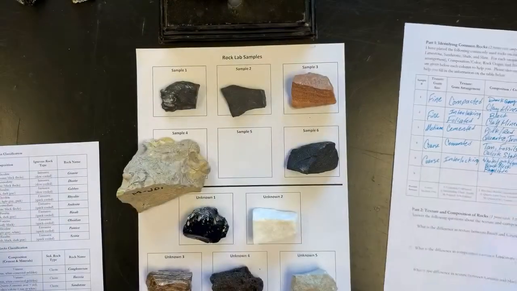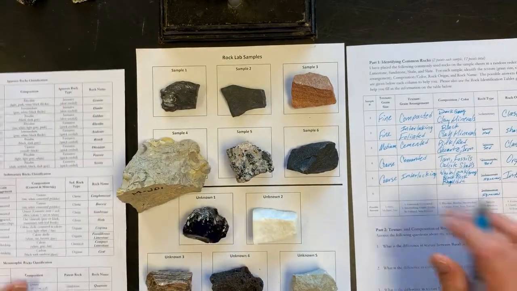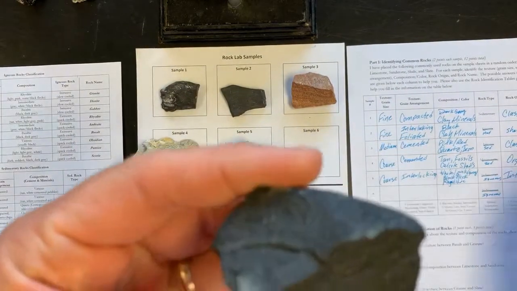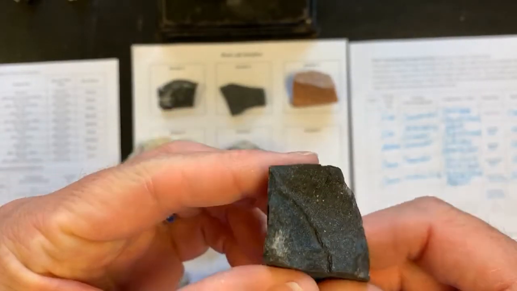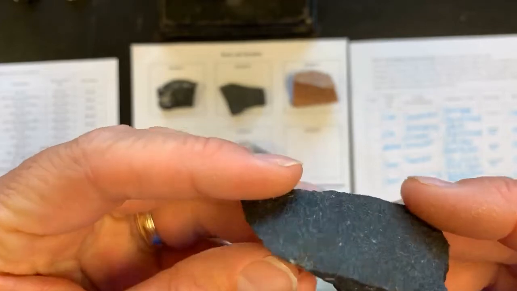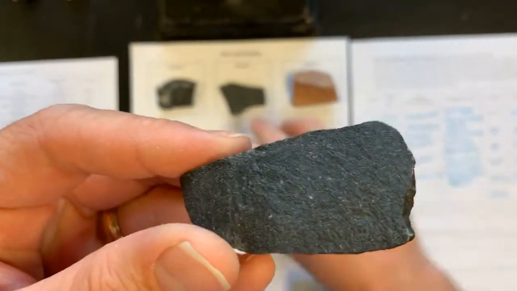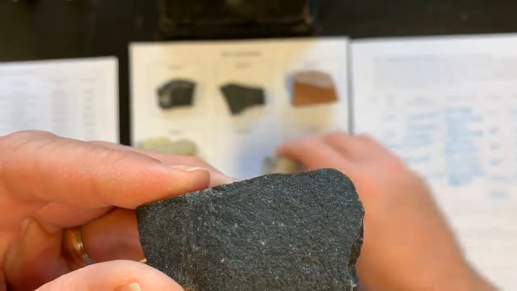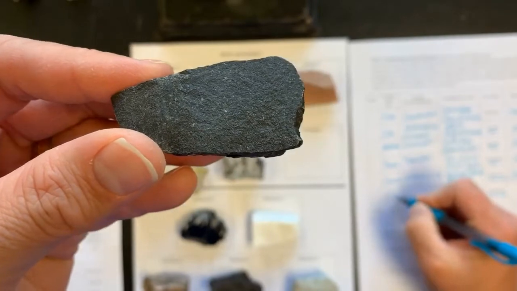All right, sample number 6 then. Sample number 6 is another very common rock. This rock is actually used in roads. The little pebbles that asphalt has in them are these. The ocean floor is paved with this. You can see that the grains are fine compared to our coarse grain one from before. These are clearly fine grains in sample number 6. So I'm going to write fine.